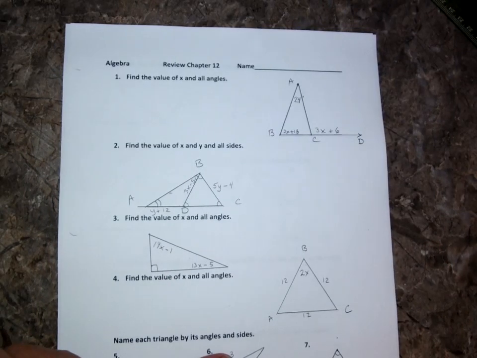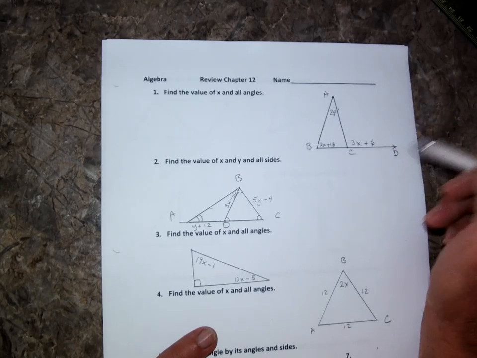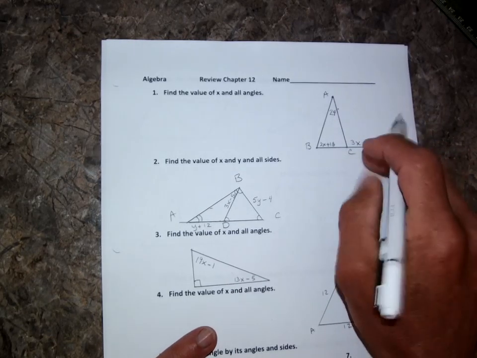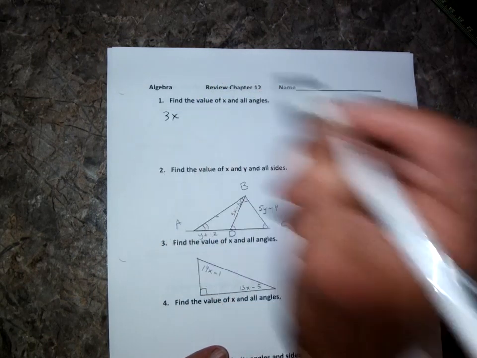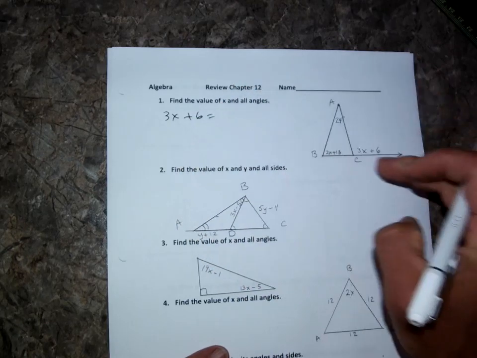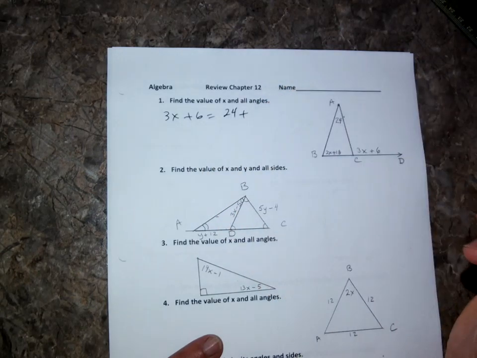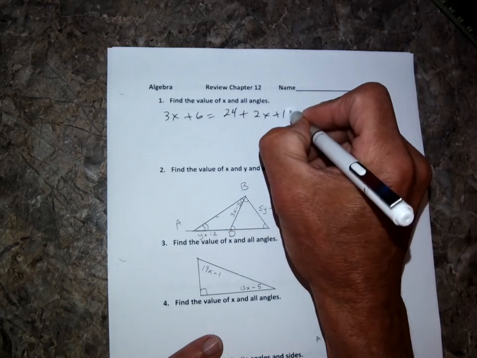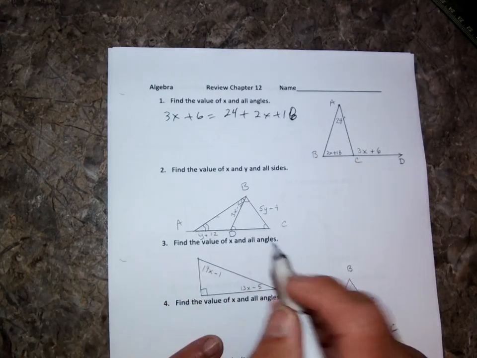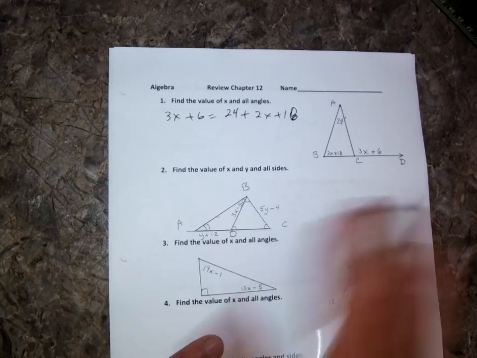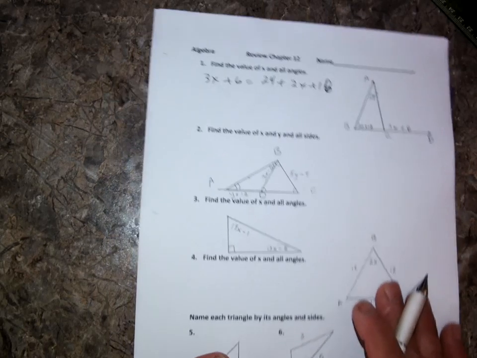We learned, believe it or not, that this exterior angle is equal to these 2 remote interiors. We learned this in the very first section of chapter 12. So this 3x plus 6 is equal to the sum of these 2 interior angles. So it's equal to 24 plus my 2x plus 18. And then solve for x. Once you get x, plug it in, okay? I'll let you do that. You get x equals whatever it may be. Once you get x, plug it in, you'll get the other angles.